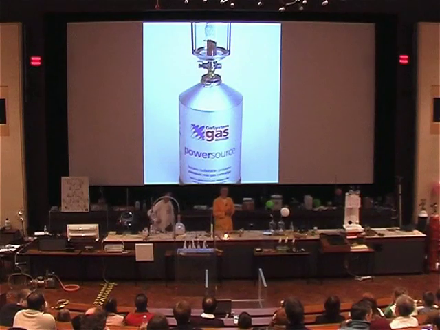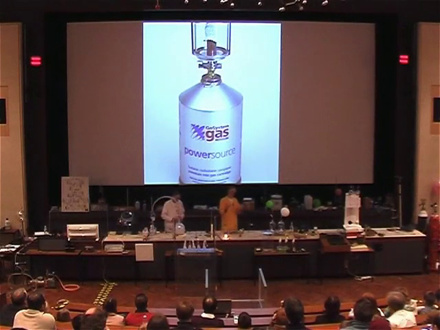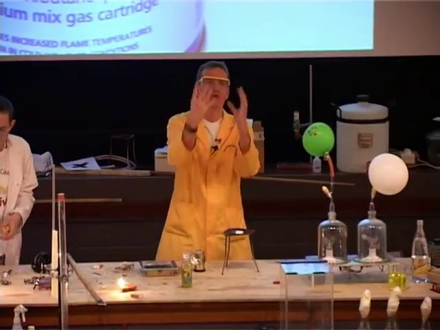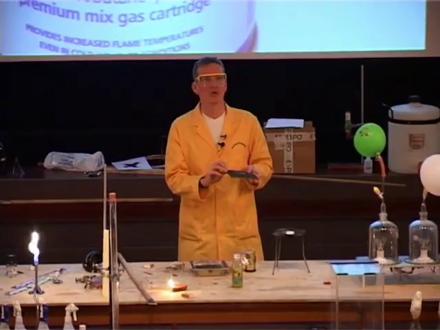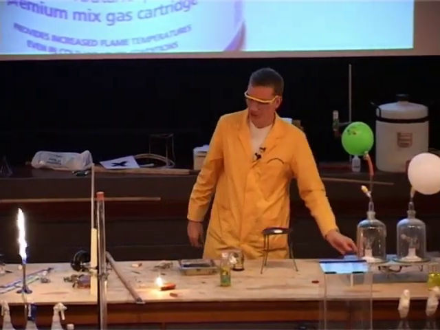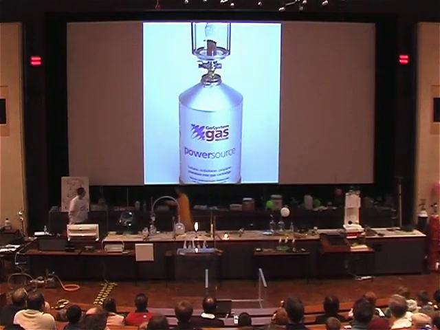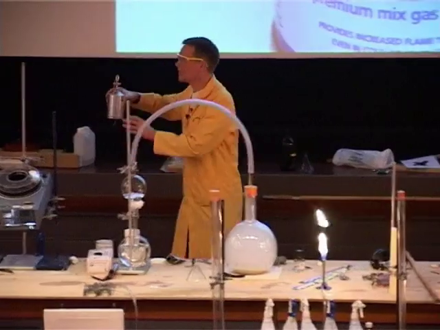This was actually discovered accidentally. So a chemist was heating up a mixture of solutions and it boiled over onto his gauze, and it started to glow in the Bunsen flame. And we use this nowadays in light mantles.